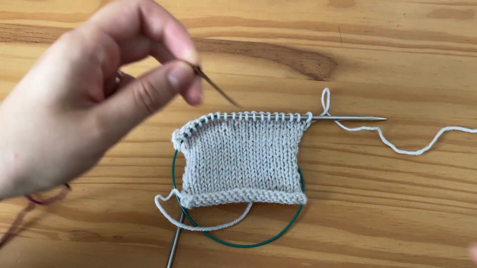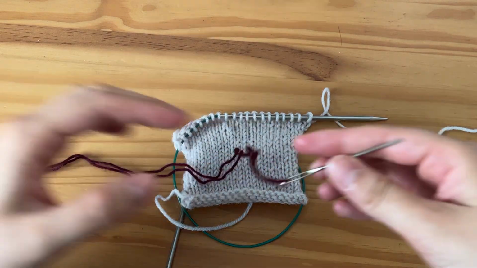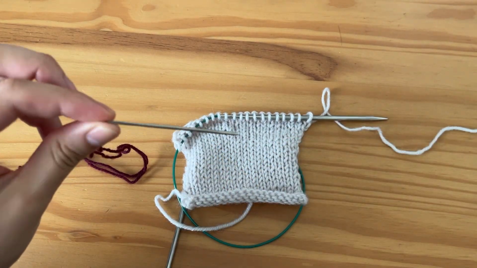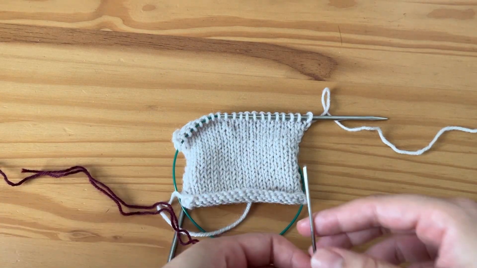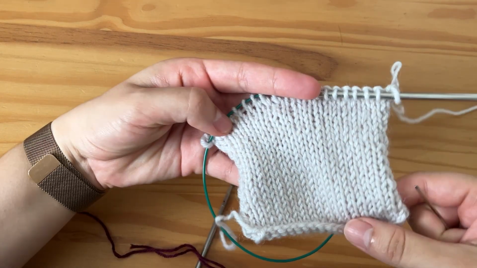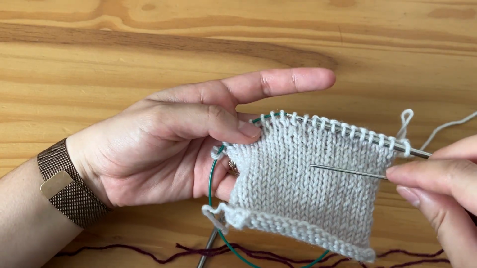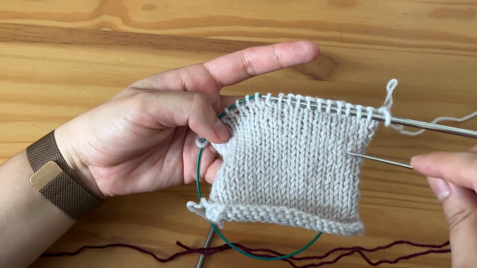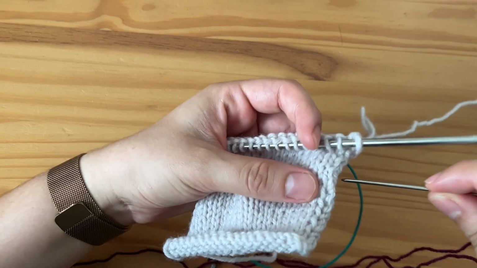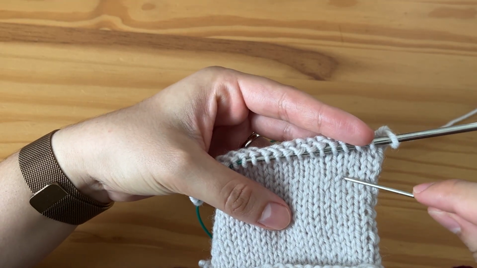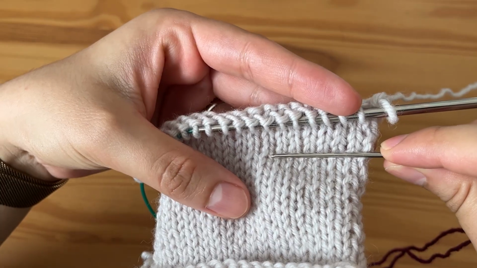For a lifeline, you're going to need some scrap yarn, preferably in a contrast color, and a tapestry needle, the same type of needle you use to weave in your ends. What you're going to do is first find what row you're going to knit back to. This is if you want to frog to a certain part, but you don't want to lose those stitches. So let's say we want to go back to this row. Again, each V is a stitch, and we're going to find the horizontal line of where the row is.